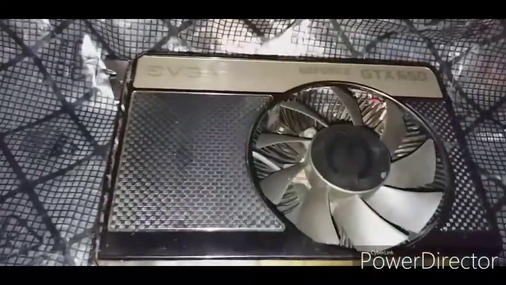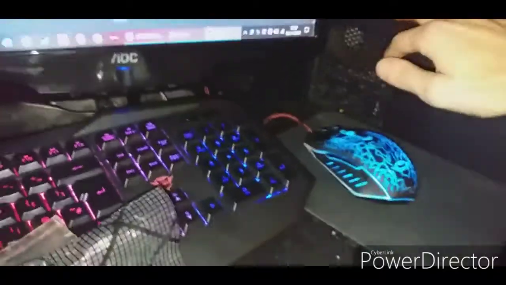I can even play Left 4 Dead 2 on this machine as is, but to upgrade, I'm putting this card in. Yeah, this card's going in with a new PSU. I've got to cable manage it, so it's better for the machine that it gets cable managed.